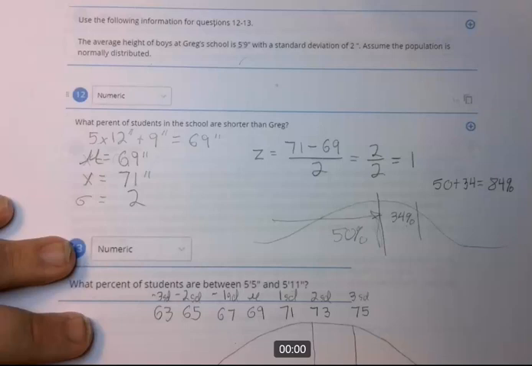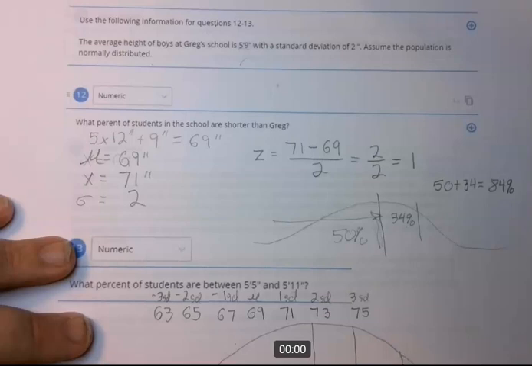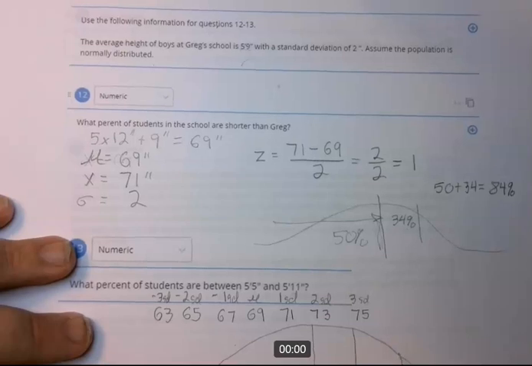I'll write it in both. 5 feet 11 inches. 2 standard deviations is 6 feet 1 inch. So that's 73 inches. Okay, going in the other direction. That's going to be 67 inches.